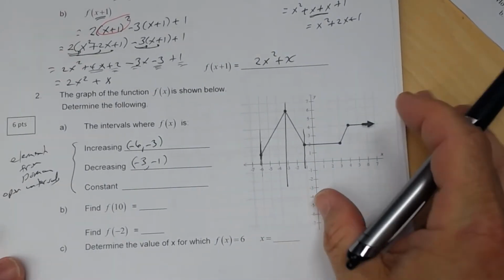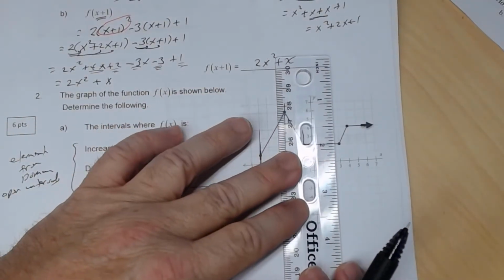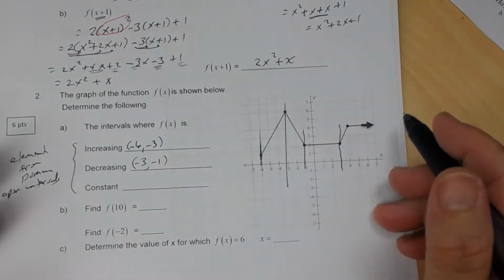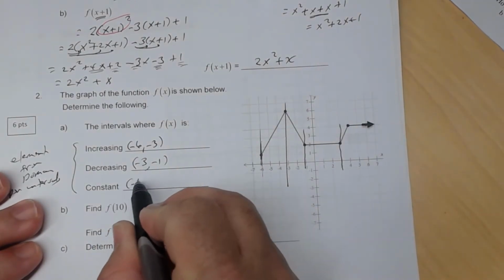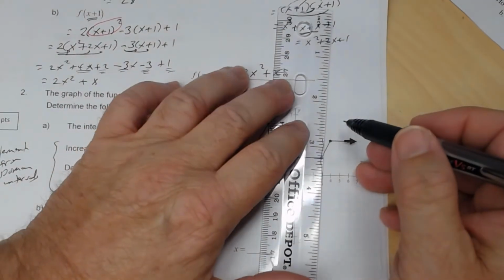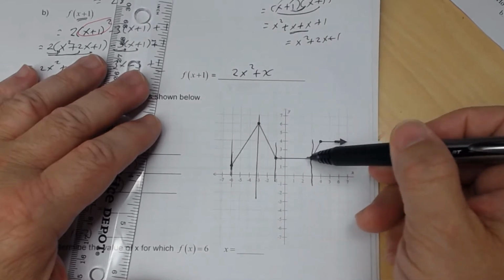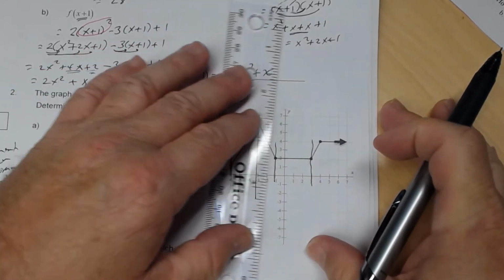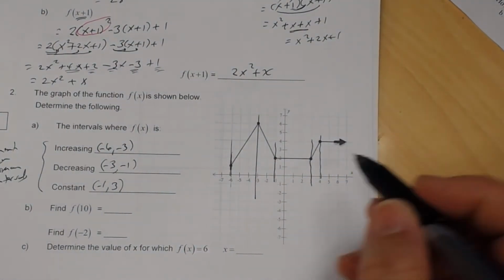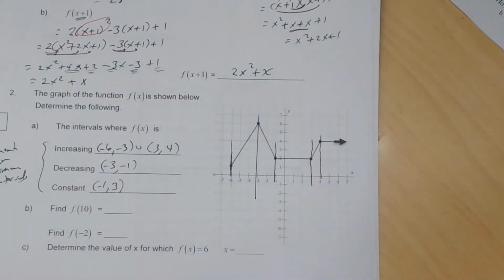And then as I go from -1 to 3, my y values are constant. And so I'm going to say -1 to 3. And then as I go from 3 to 4, notice what happens. Well, let's go back here. Notice that these y values are constant, meaning that they're always going to equal 2. That's a 2 right here. And so from 3 to 4, those y values are increasing. So I'm going to say union 3, 4. So from 3 to 4.